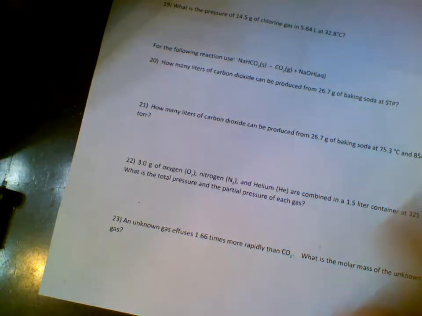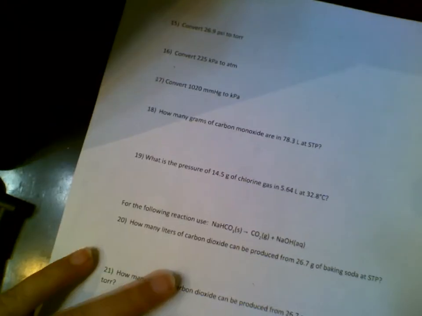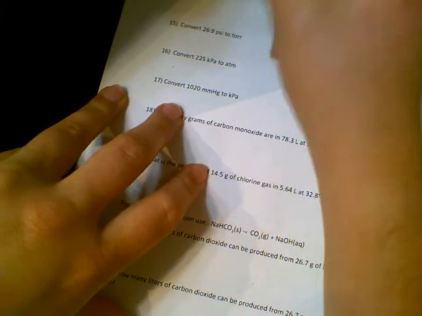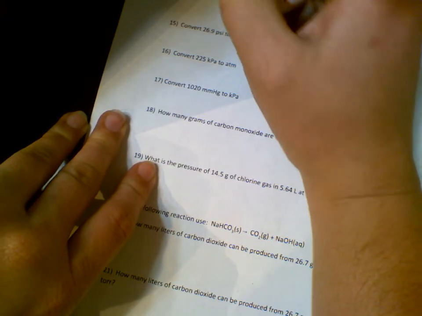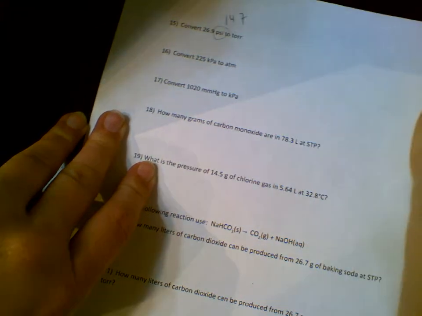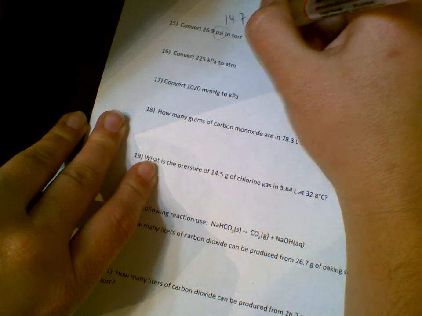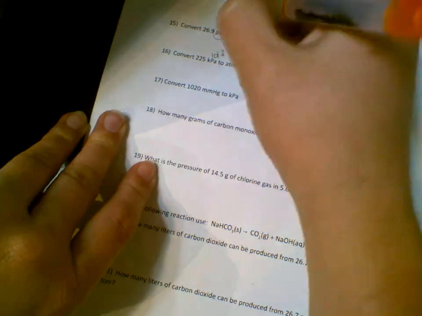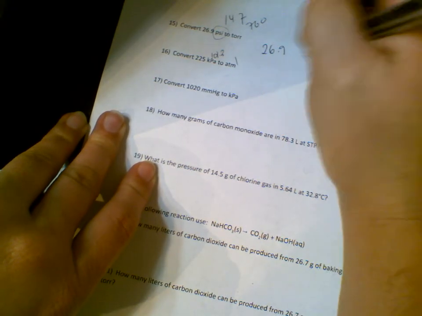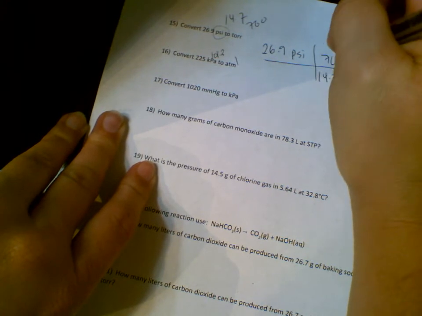Okay, so that's how I would do this first page. Now let's go on to the second page. So, first of all, here we're converting some pressure units. You do need to know ATM, kPa and torr / millimeters of mercury. PSI, I don't think there's any on the test. Again, I can look at that, but PSI, it's 14.7. Torr in millimeters of mercury is 760. kPa is 101.3, and ATM is 1. So here for the first one, 26.9 PSI. I'm going to divide it by 14.7 PSI times 760 torr.